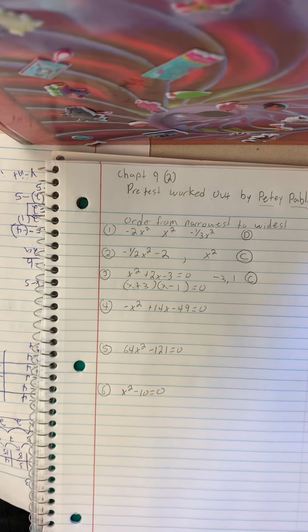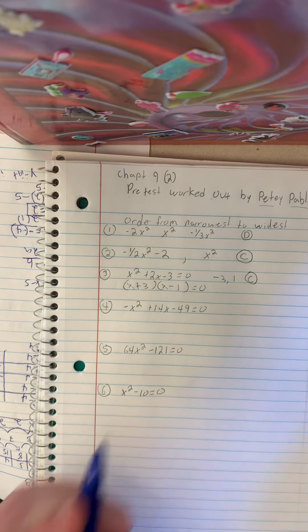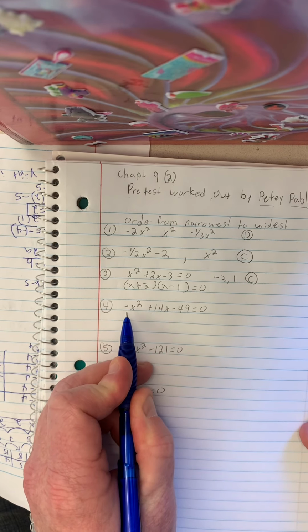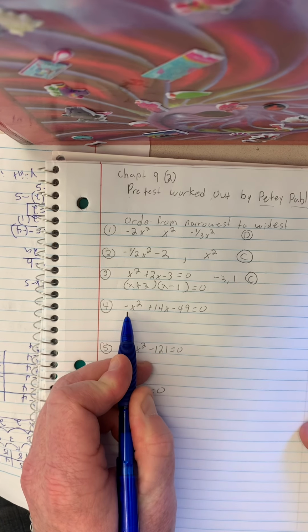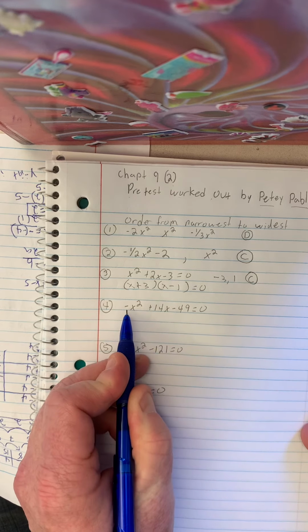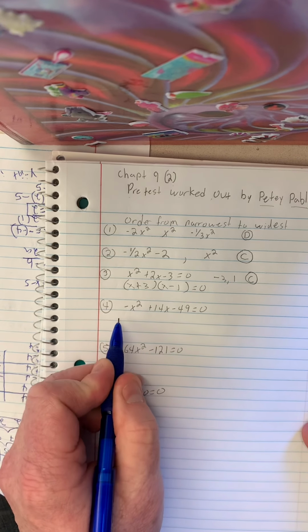Here we go. Number 4, naughty, naughty. The lead coefficient cannot be what? A negative or a fraction, right? So we've got to flip everybody before we start. That was tricksy. I hope some of you got it. Shout out to Henry for bringing that up.